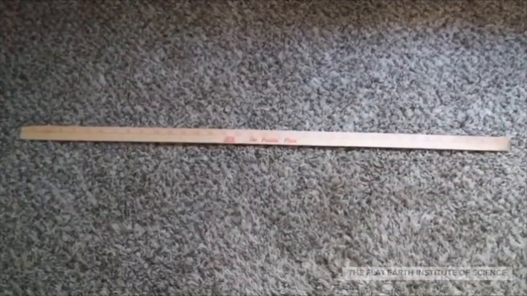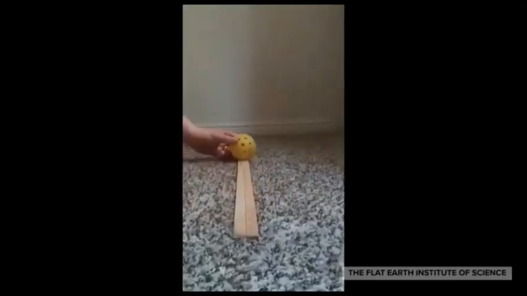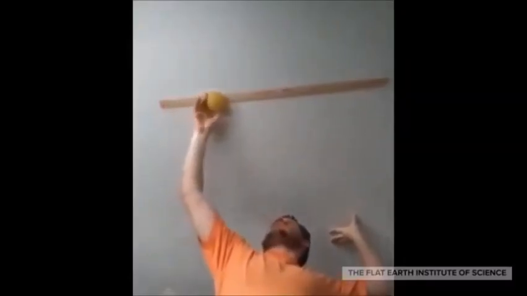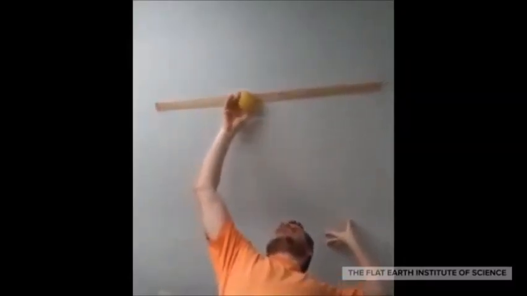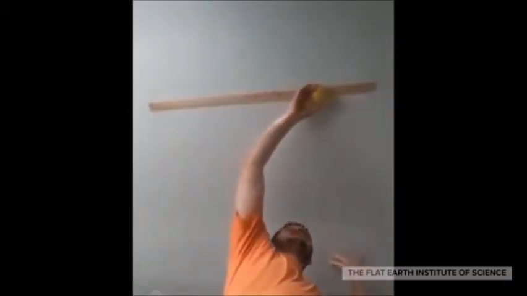Here is a yardstick on the floor. Now watch this ball shrink as we move it across the yardstick. This is what globe earthers claim the sun should be doing on a flat Earth. Alright, now here is a yardstick on the ceiling. Now watch as this ball moves across the stick on the ceiling. Does it appear to shrink to you? It's moving the same distance.